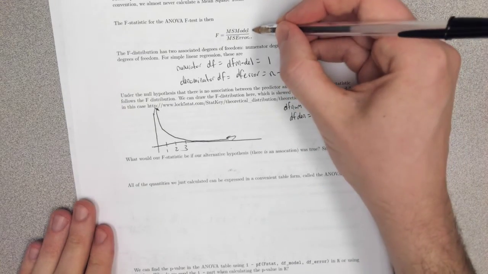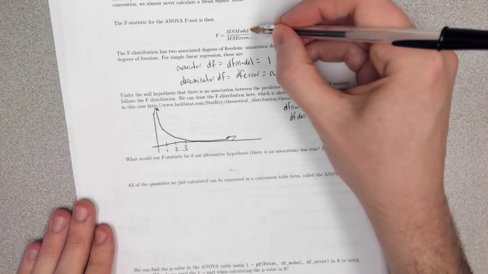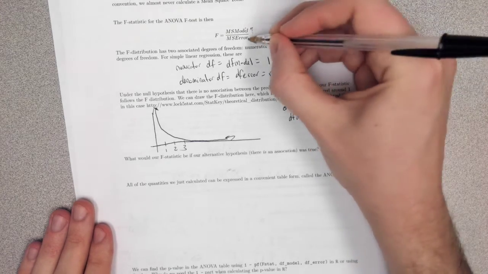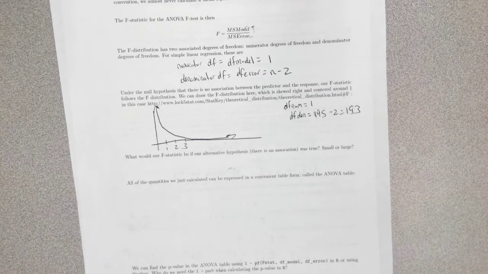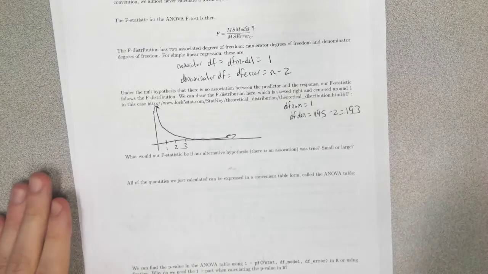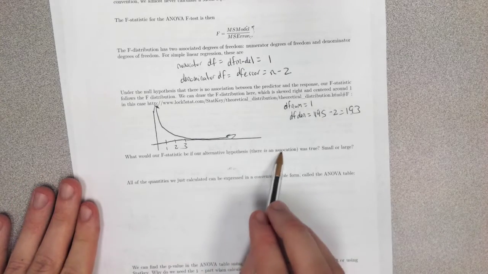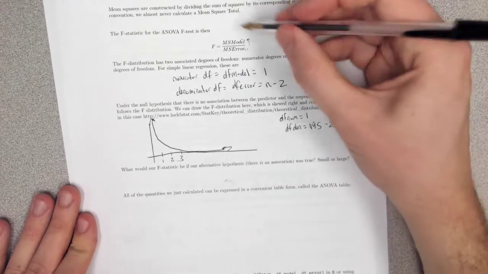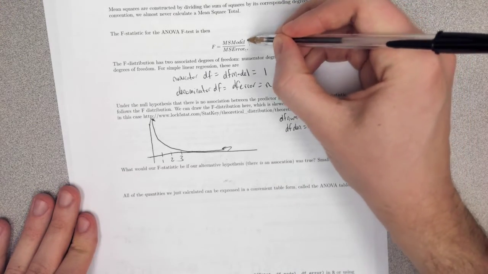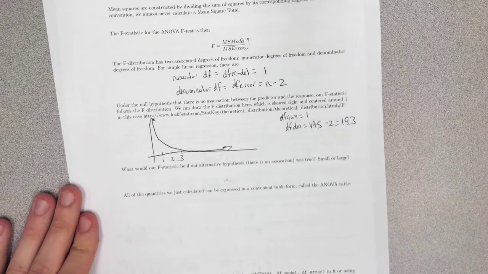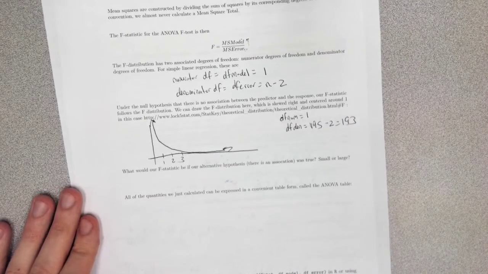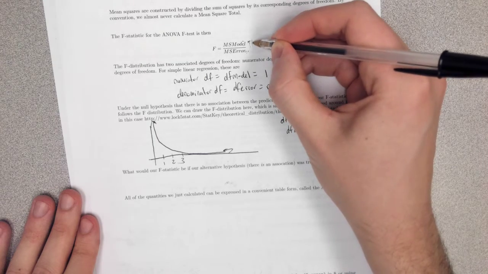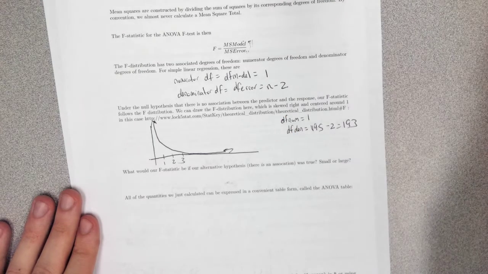To determine that, we want to go back to how our F-stat is actually constructed, which is the mean square model divided by the mean squared error. If there actually was an association, then we would expect that our fitted values from our regression model would tend to be pretty different than the mean response value.